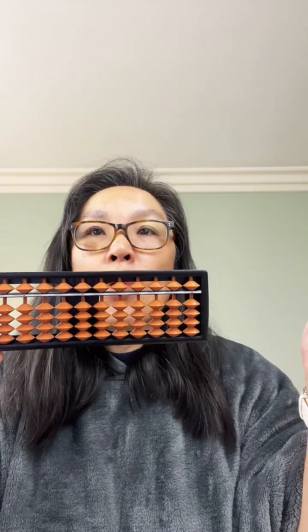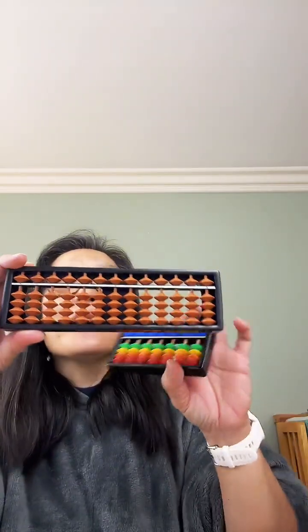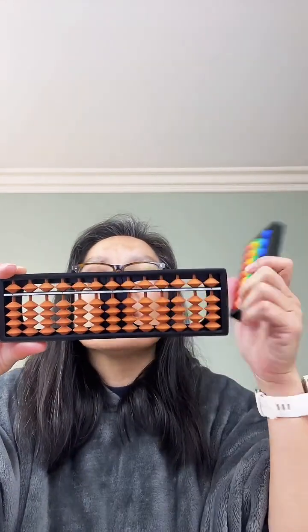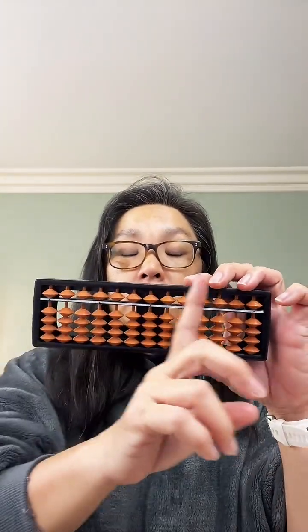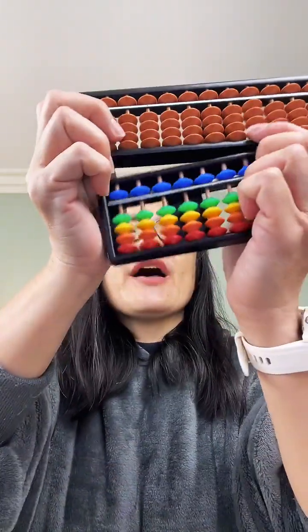So we have activities; this is all the activities that I created. After that, we also start talking about adding and subtracting. So in the book, we do adding and subtracting. And then I have an abacus class. Let me talk about the abacus styles.